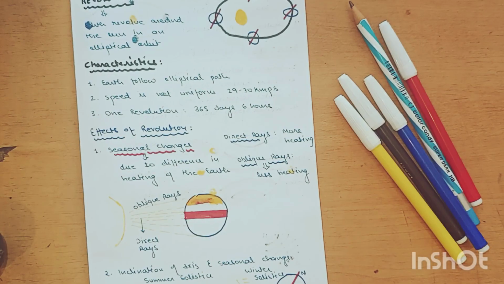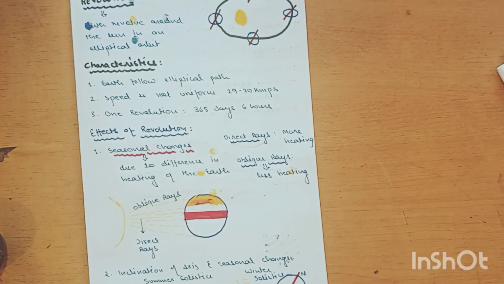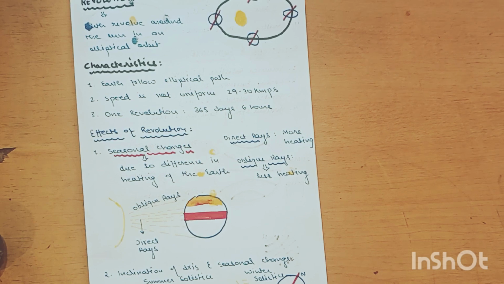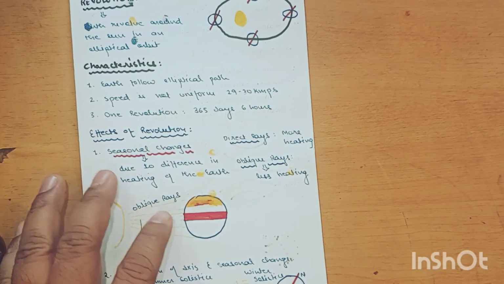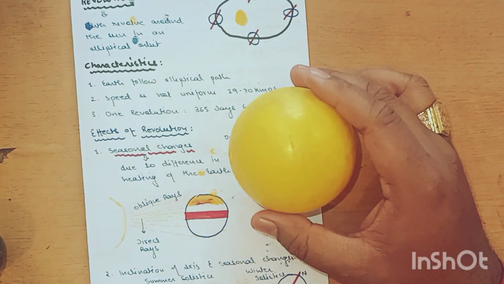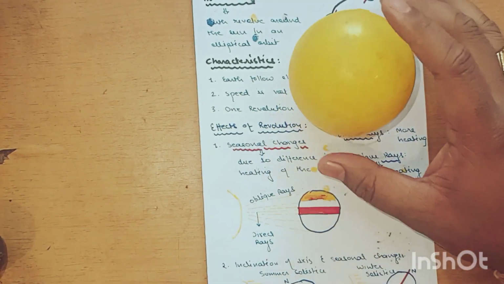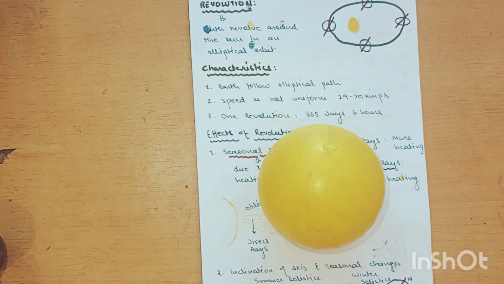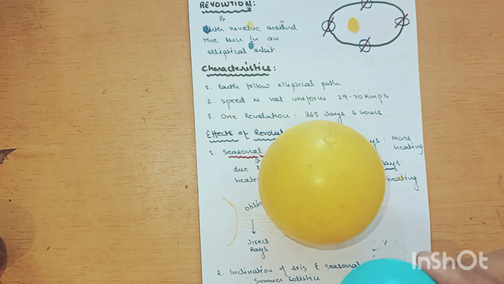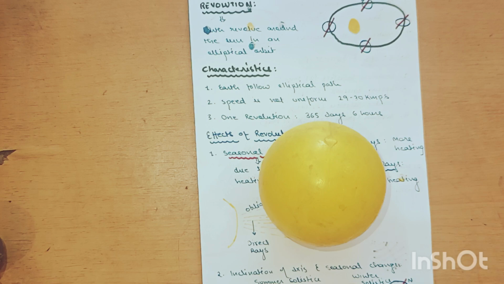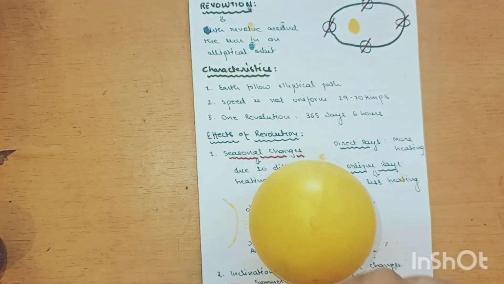So now the very first thing is the revolution. What is revolution? First we have to understand this thing. Revolution is the motion of the earth. This is the second motion that we are going to discuss. Now imagine this is your sun, whose position is fixed. Now what is the earth doing? Earth is revolving around it. This motion is known as revolution.